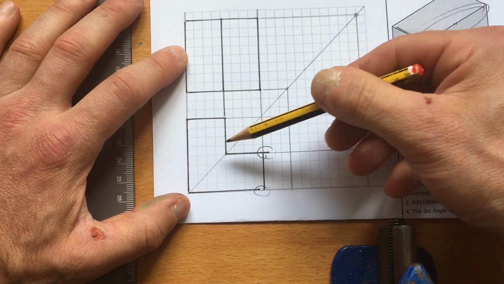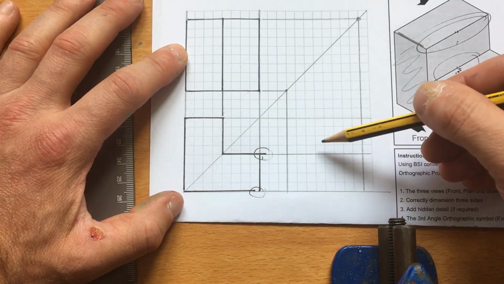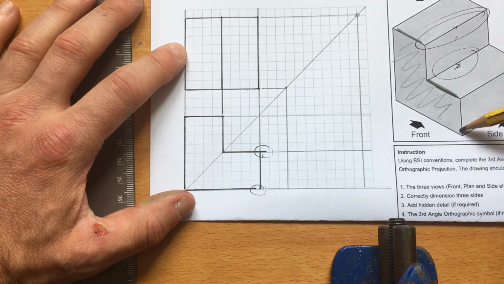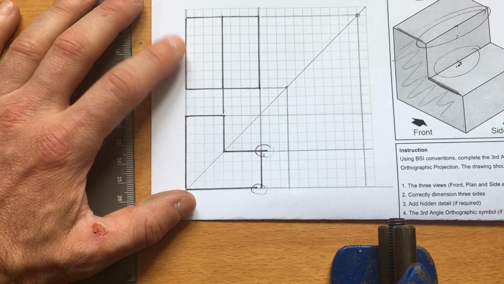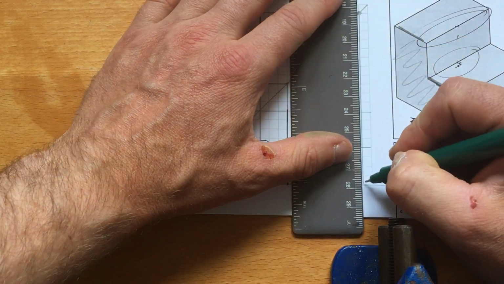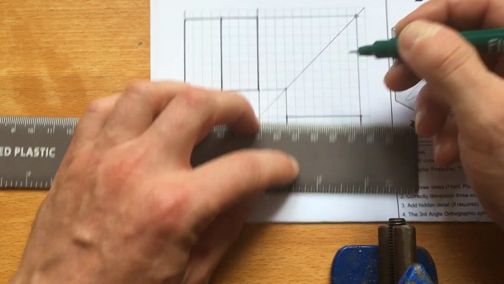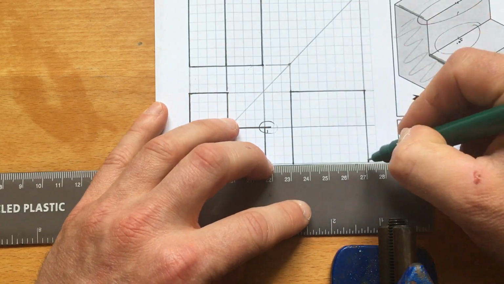So I've now got, as long as I've sent all my horizontals from this view, I've now got all of the information that I need for the side view. So again, I can see the outside of the object here. So that means I can ink this one in. So all of the edges here get inked in around the outside like that. And the same with the bottom section.